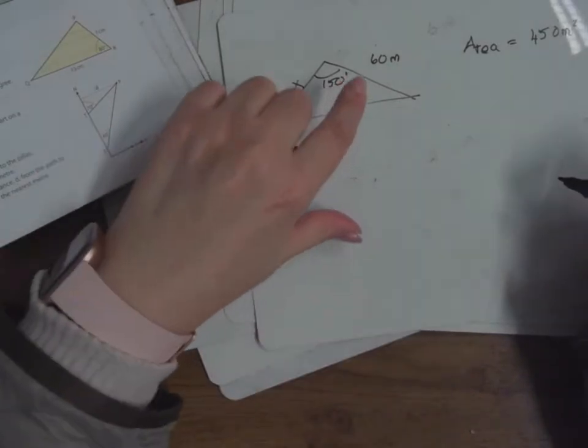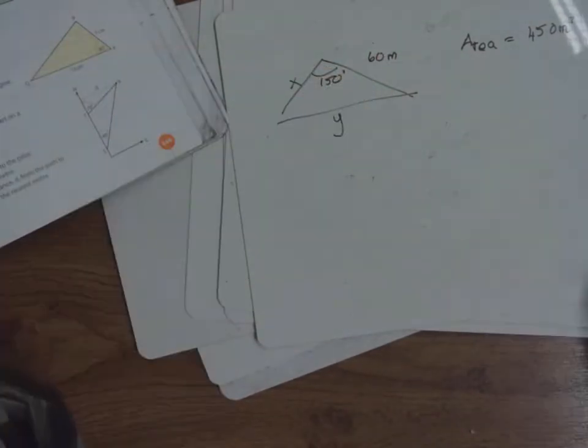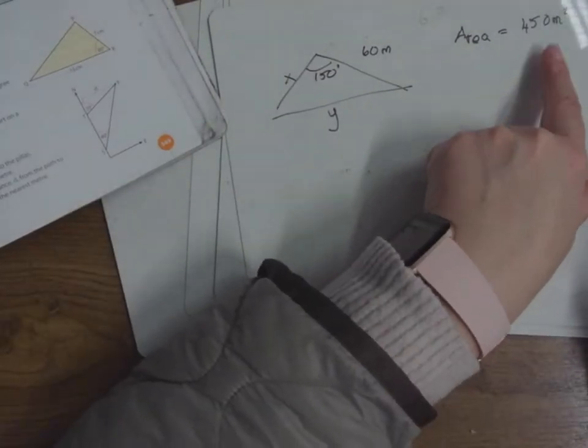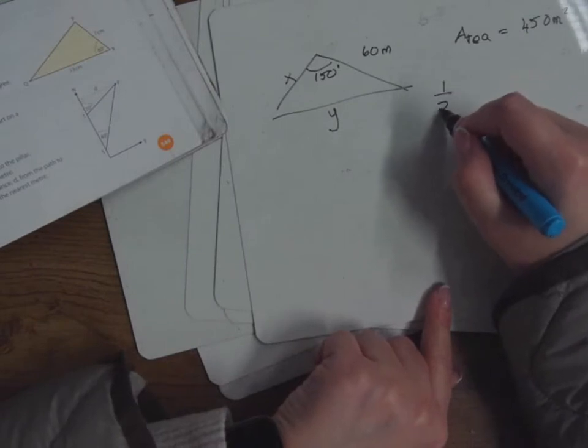So again, I was able to look at that triangle and say there's only two pieces of information in there, so I can't work with it. So here's my third piece of information. They're telling me the area. Remember the area of a triangle, we did it before we did the sine rule.